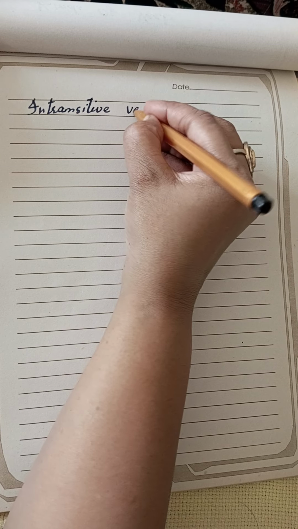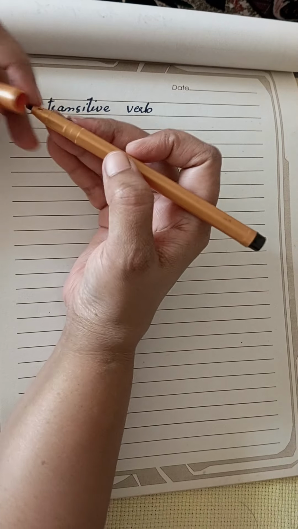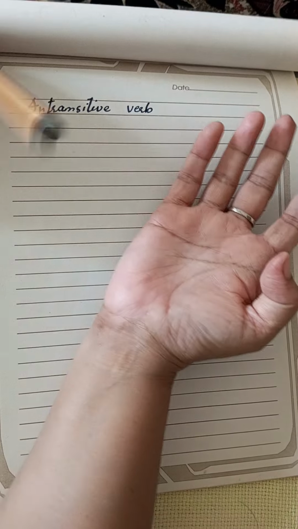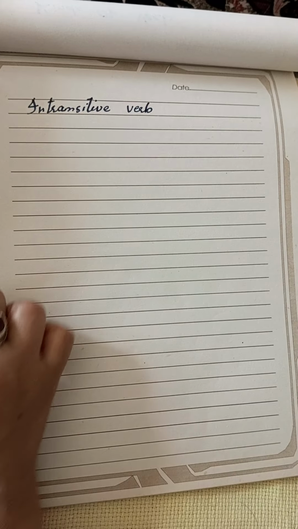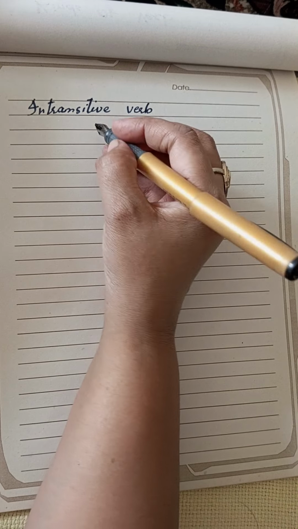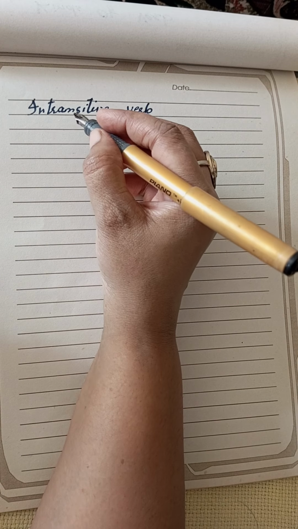Intransitive verbs. Basically these verbs don't need to require an object. So here writing the definition.